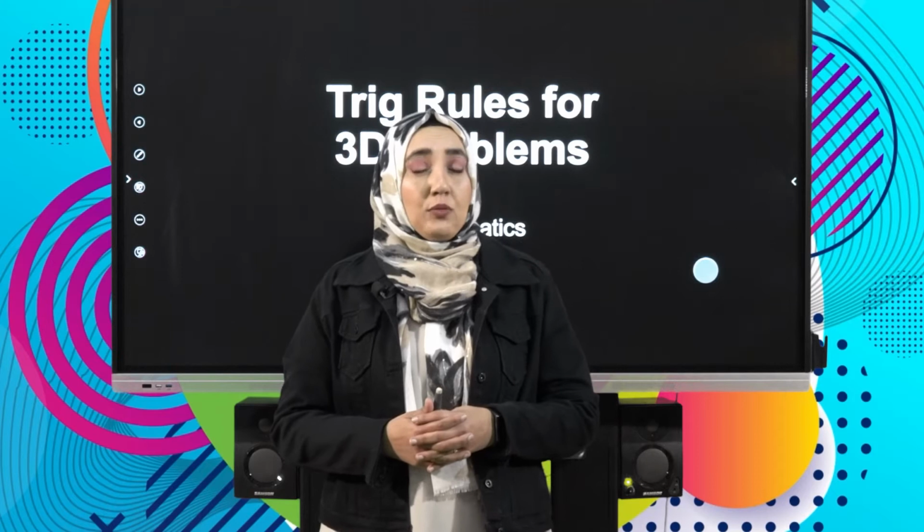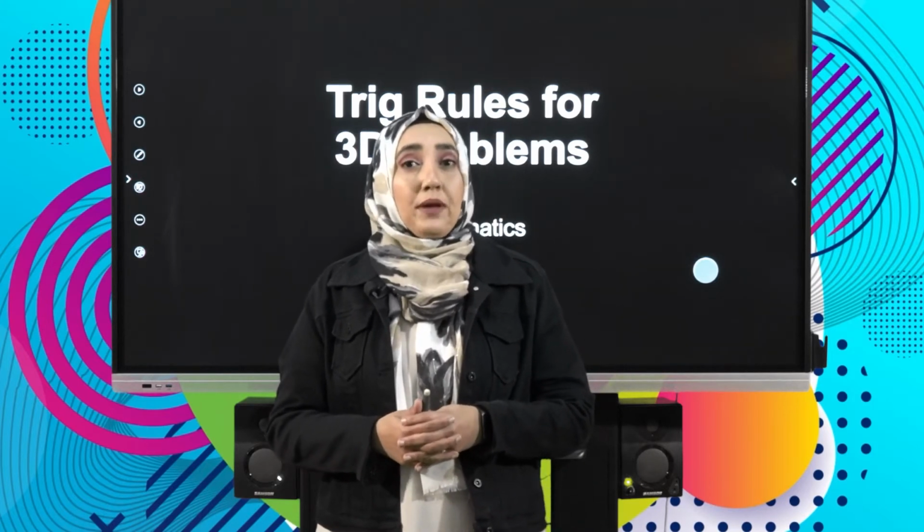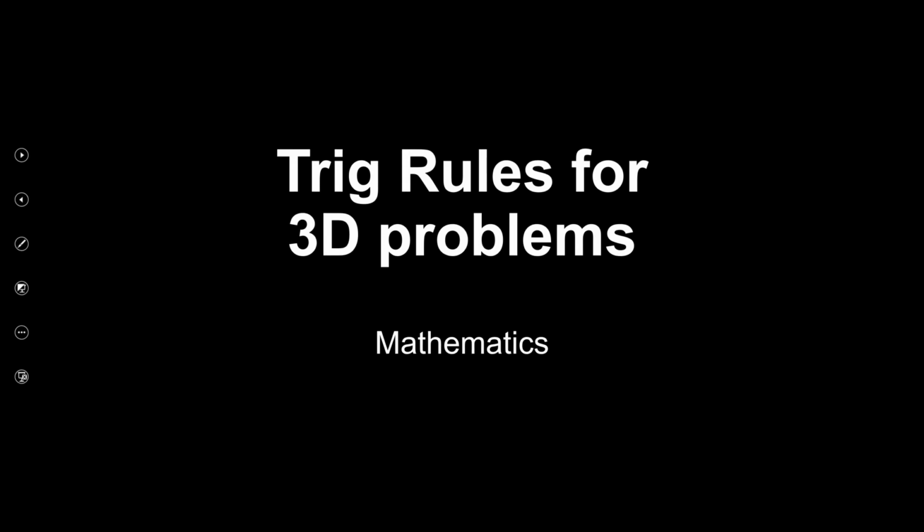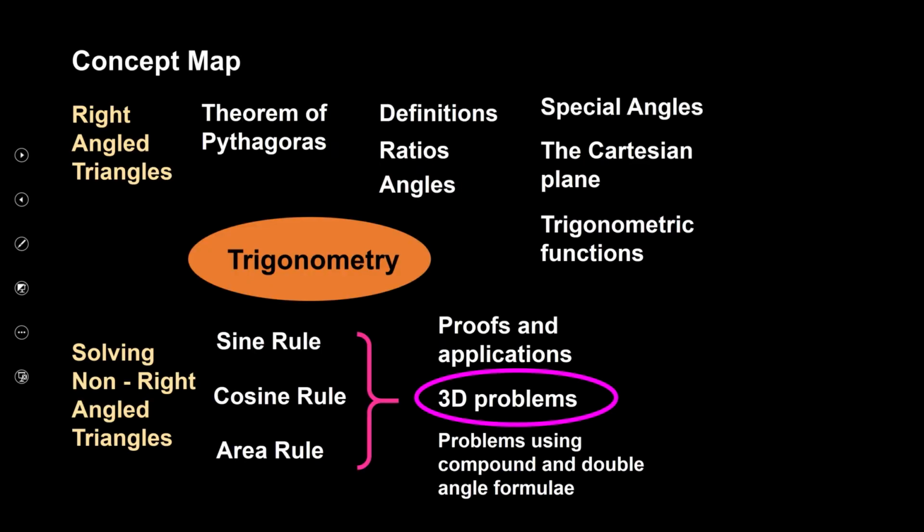We'll be doing some work on trigonometry rules, and specifically, we're focusing on three-dimensional trigonometry. Let's have a look at our concept map first. Okay, so far we've covered solving non-right angle triangles in the sessions before this. We've covered sine rule, cos rule, and area rule, and we've also covered the proofs and applications. This time we're focusing on 3D problems.